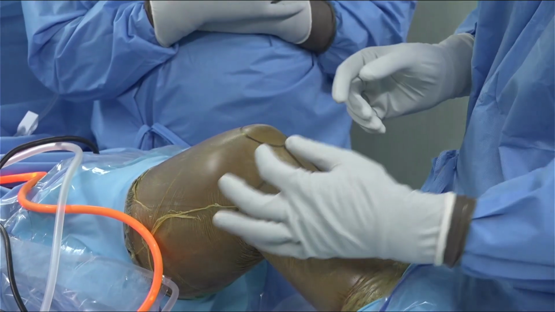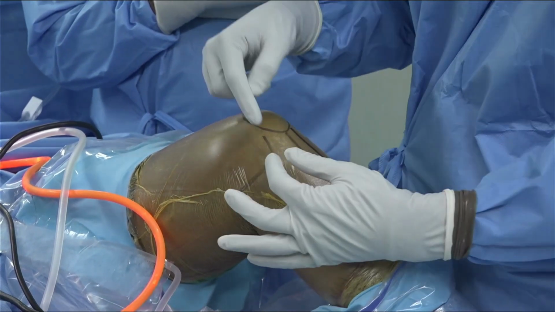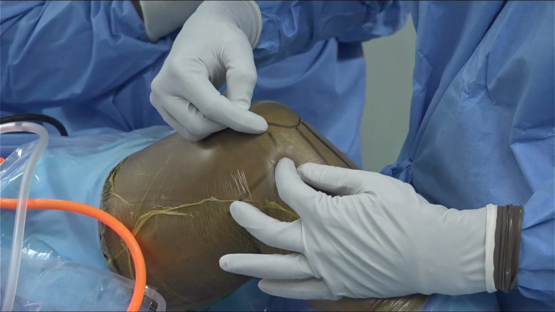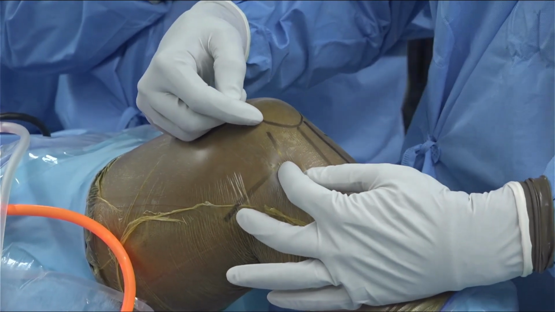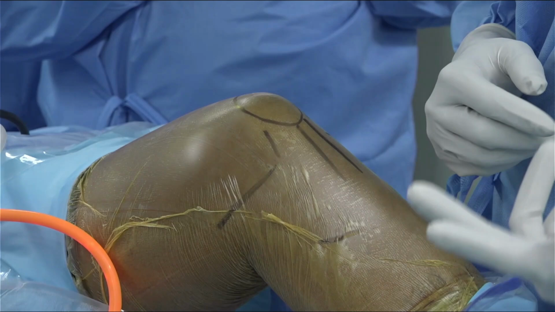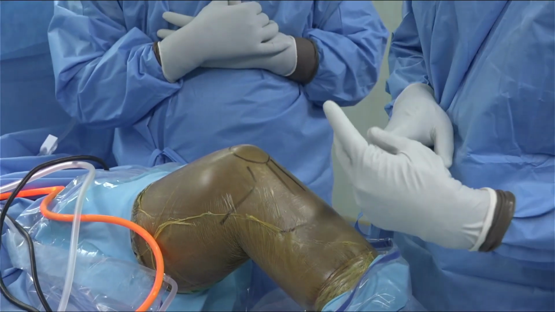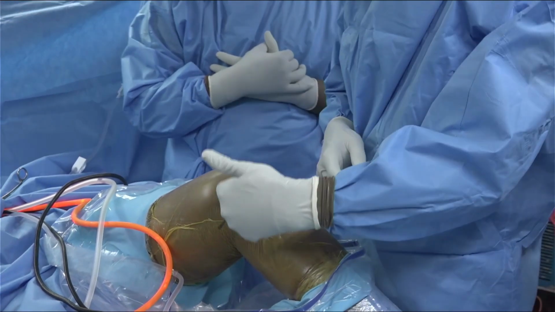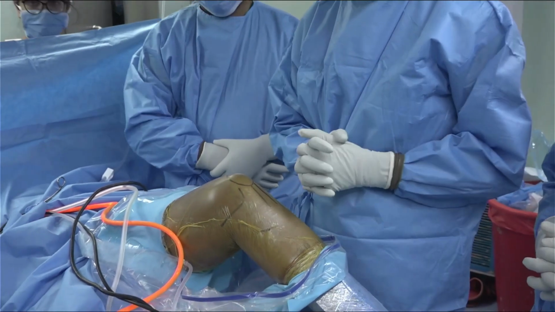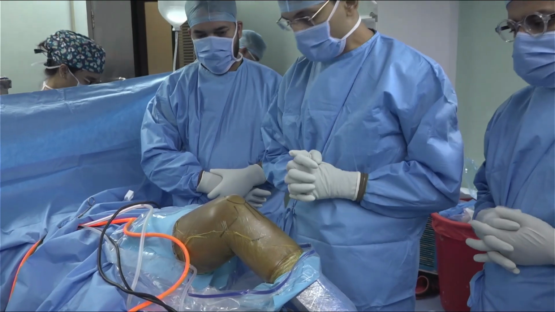So we have started making a single portal which is a little bigger in size. We will make around a 1.5 to 2 centimeter single portal on the medial side, which will work as both the medial portal and the anteromedial portal. So we can actually use two instruments simultaneously through that portal. That is another advantage that we have with this kind of a system.